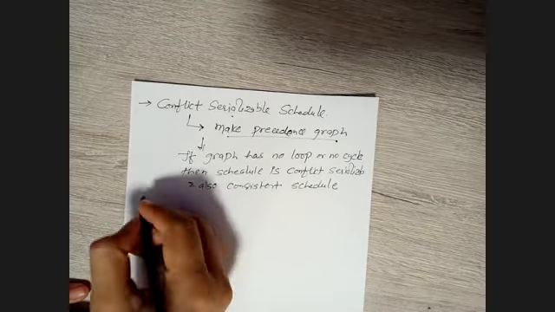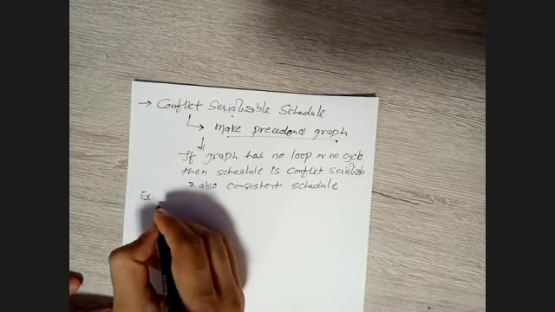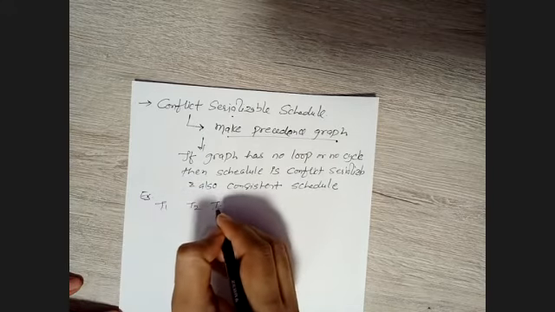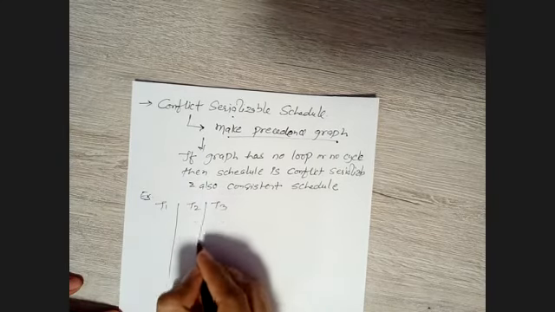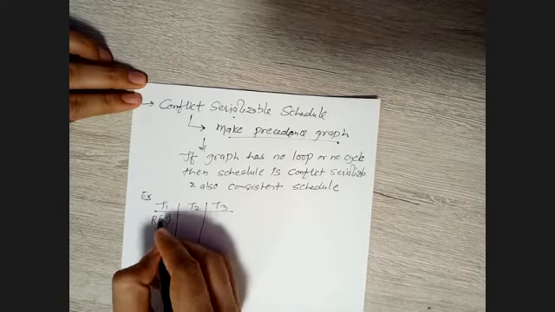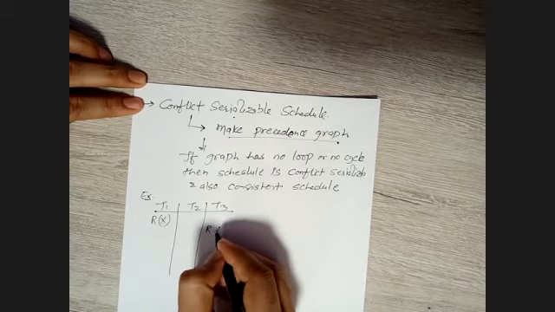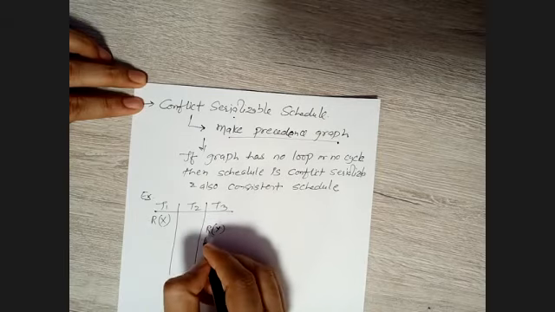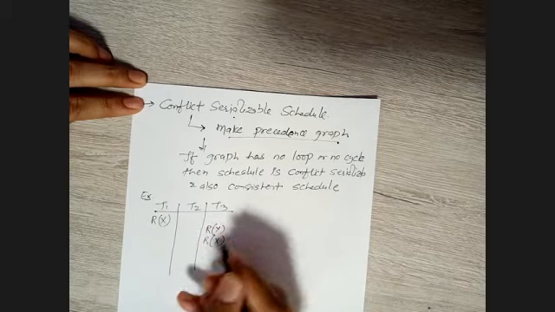Understand now. Let's take the help of an example. Let me take some transactions T1, T2, T3 with some values. Read, let's say, data items X, Y, Z this time.